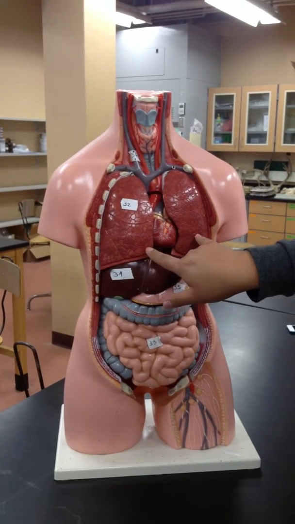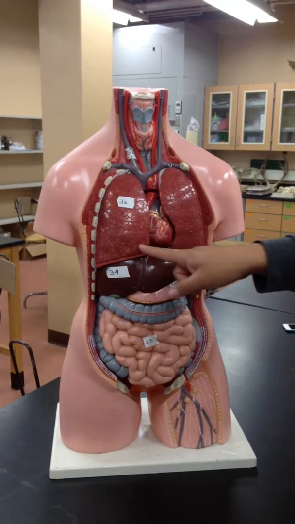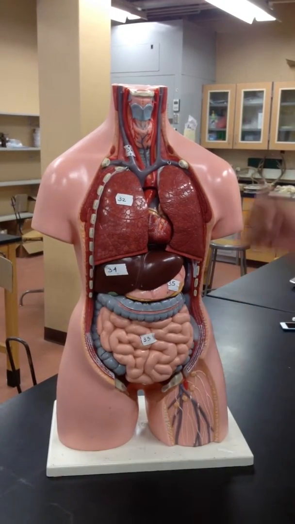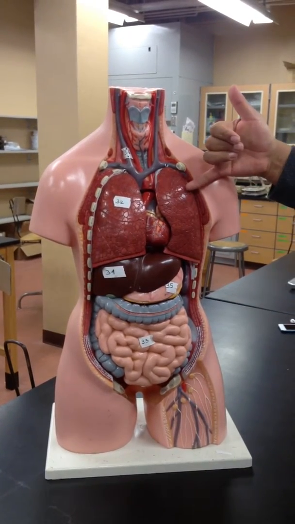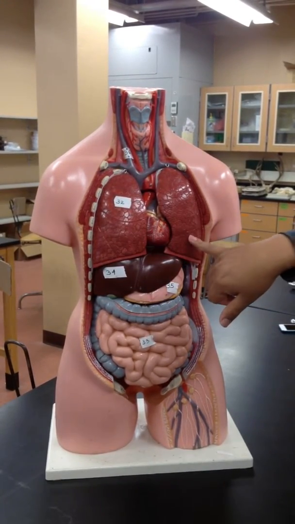In humans we have 3 lobes on the right side. So we have the superior, middle, and inferior lobe. And on the left side we only have 2 lobes, so just superior and inferior. And the reason being is because we have the heart sitting on the left side of the chest.